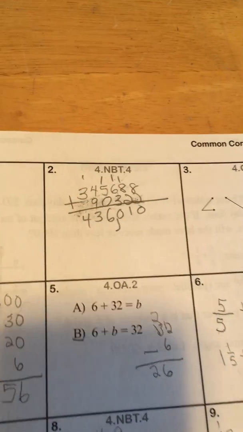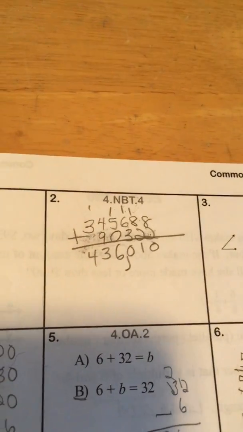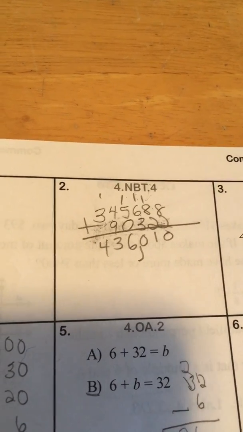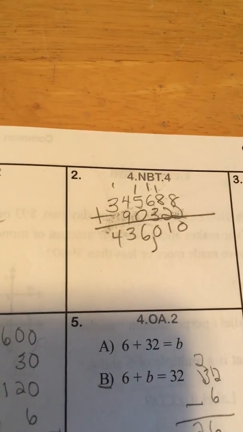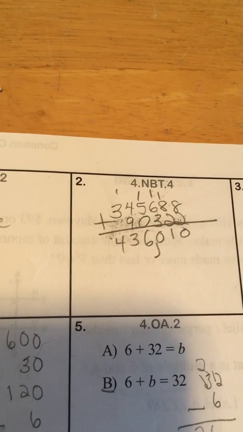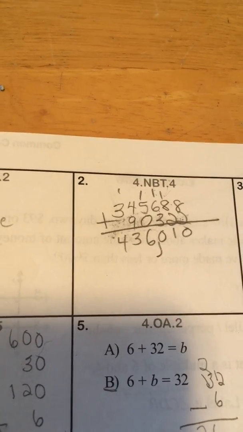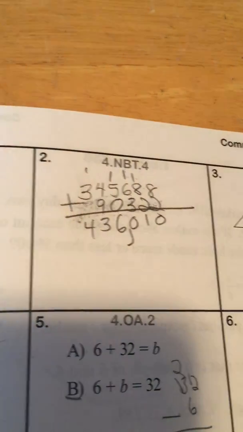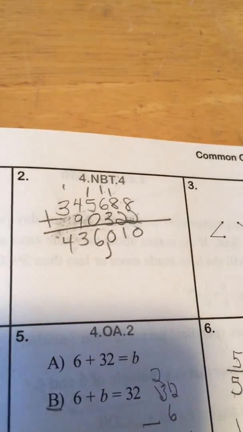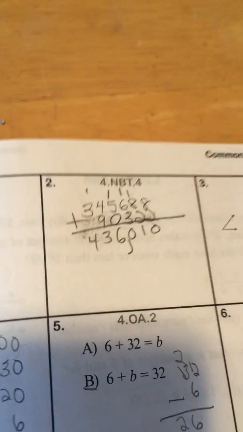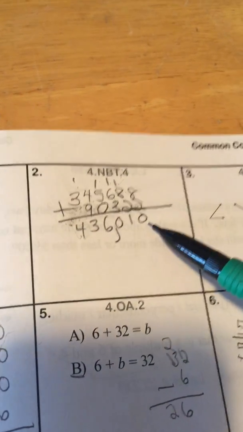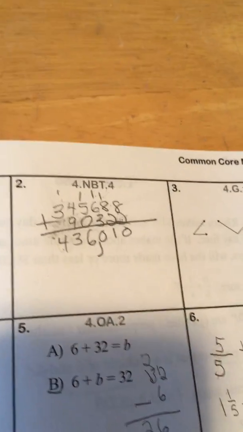Number 2 is addition. Make sure to line up your numbers. 8 plus 2 is 10. Carry the 1 over. 8 plus 2 is 10 plus 1 is 11. 6 plus 3 is 9 plus 1 is 10. 5 plus 1 is 6. 4 plus 9 is 13, and 3 plus 1 more is 4. And then you put a comma, because 1, 2, 3, comma.